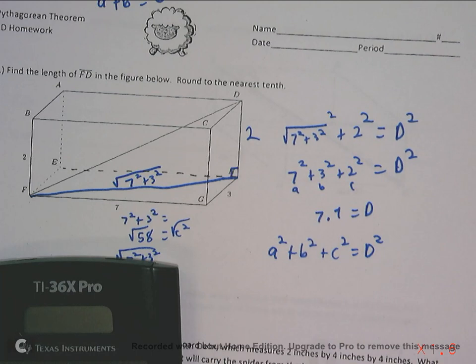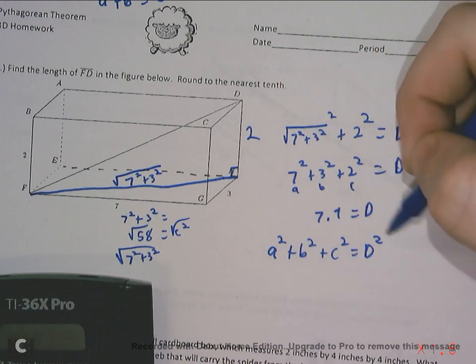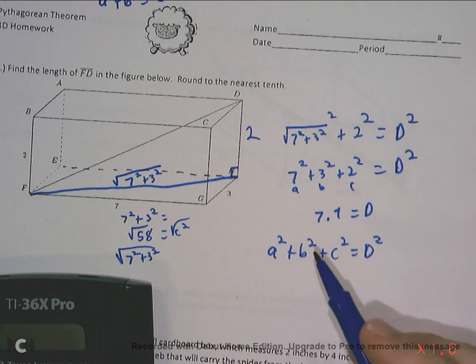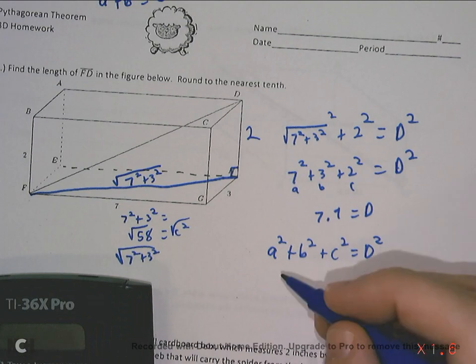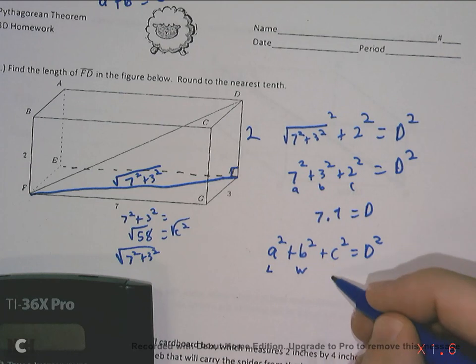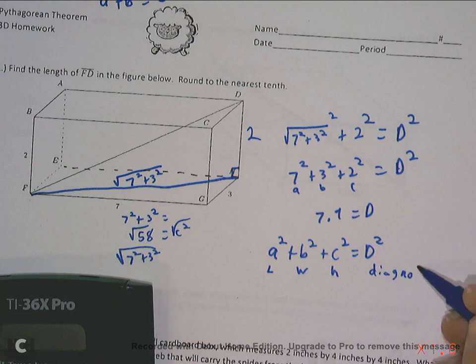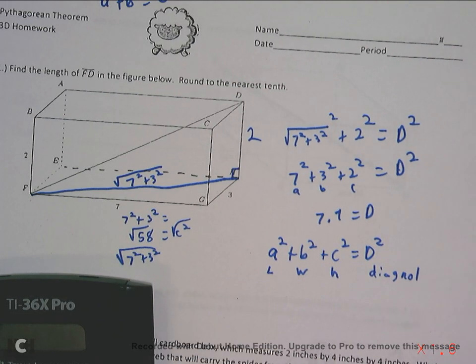So what I want you guys to do now is get out your notes or a scratch piece of paper or turn to page 37, whatever you want to do, and we're going to write this down right here. This is the 3D Pythagorean theorem. A would be your length, B would be your width, C would be your height, and that's going to equal the diagonal squared. It's really not that tough. It's basically just the Pythagorean theorem again, just with an extra number that we're squaring.